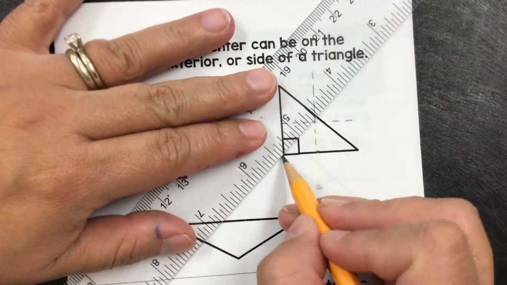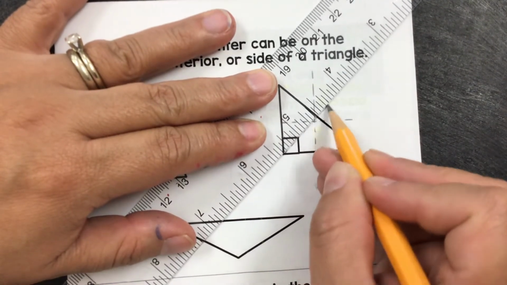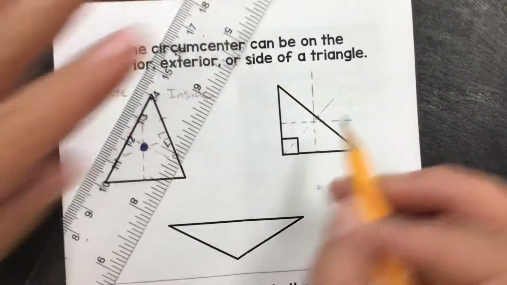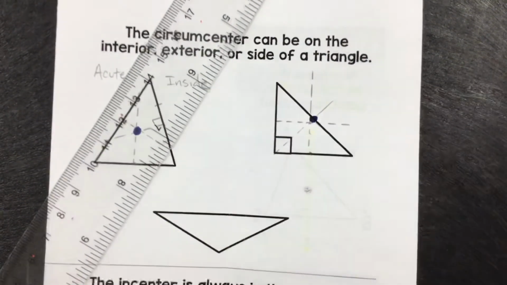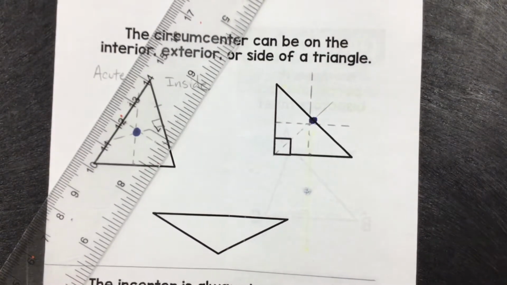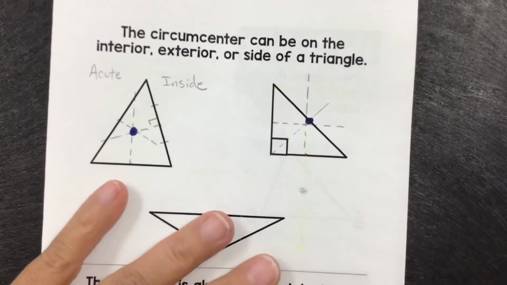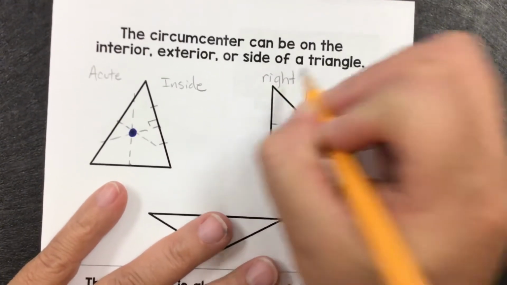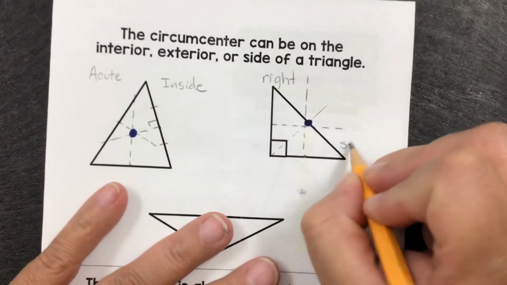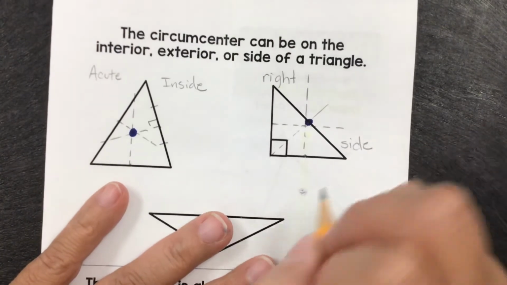And this one was supposed to land right on the side. So I messed up just a little bit. We'll make it a bigger dot so it looks like the circumcenter landed on the side of the triangle. Because when it's a right triangle, it's supposed to land on the side of the triangle.